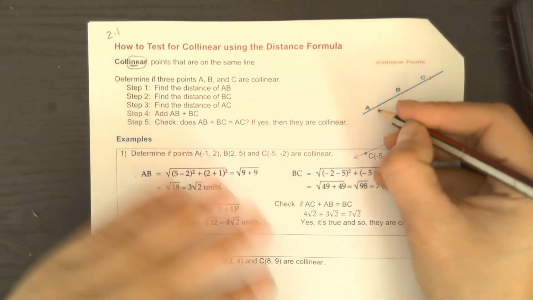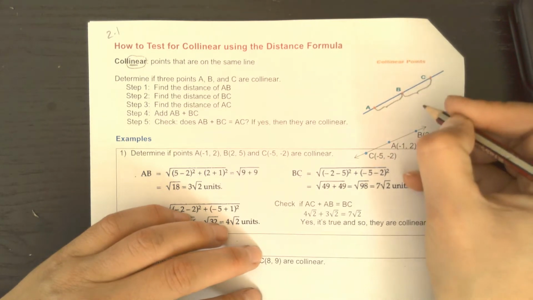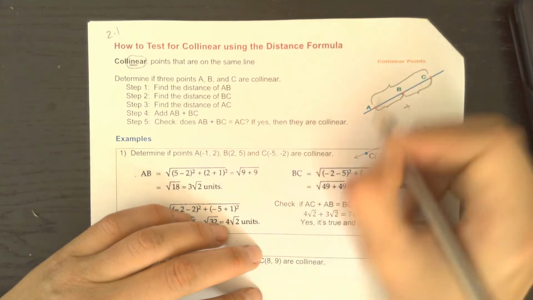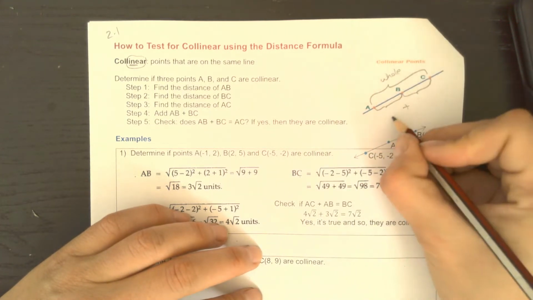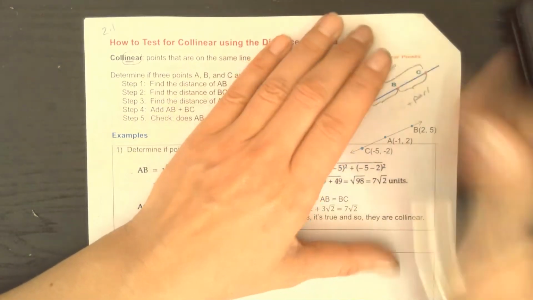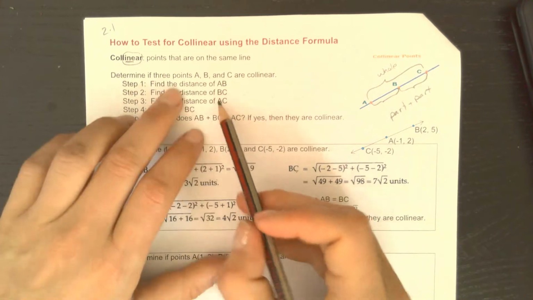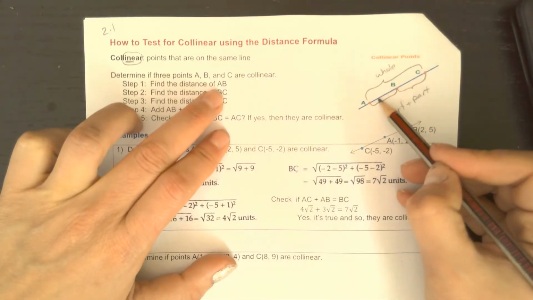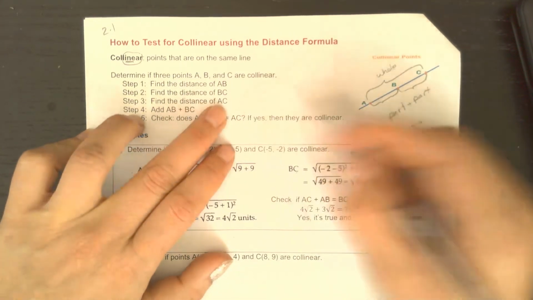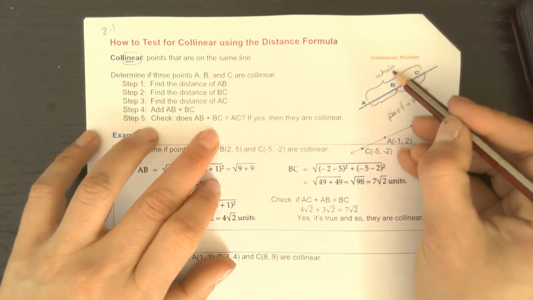Really, what this says is find this distance, whatever they are, add them together, and see if it's the distance of the whole thing. So we have the part plus the part. So I have a part plus a part. Is that equal to the whole? So it says find the distance of AB, that's a part. Find the distance of BC, that's a part. And then find the distance of AC, that's the whole, and check. Add these together and see if it's equal to the whole.